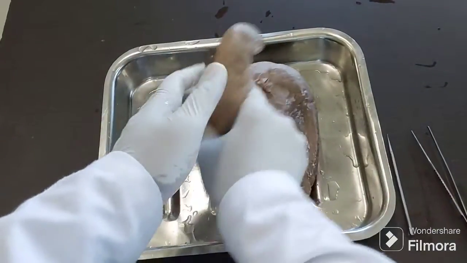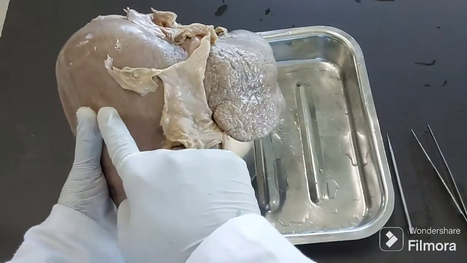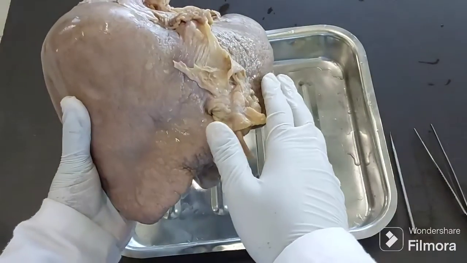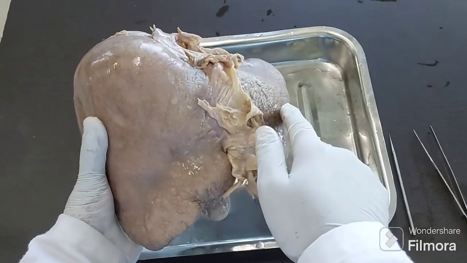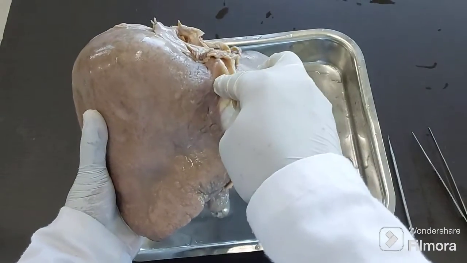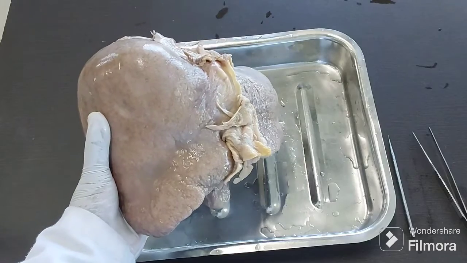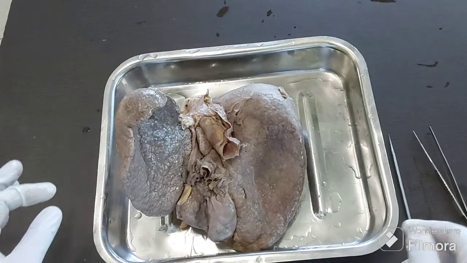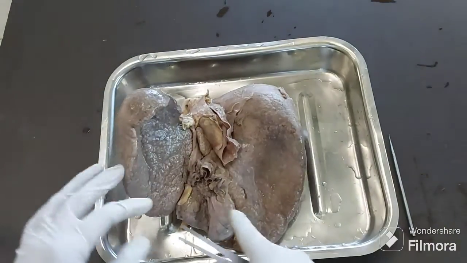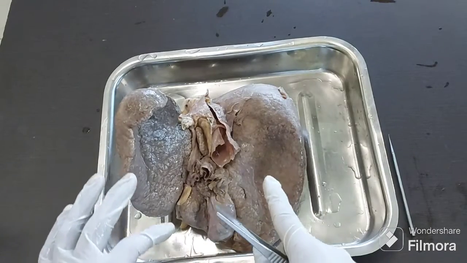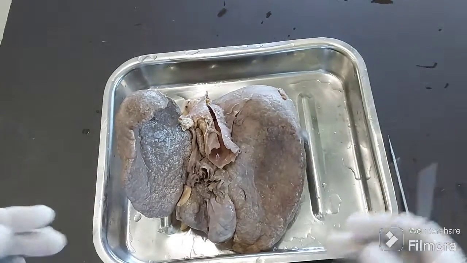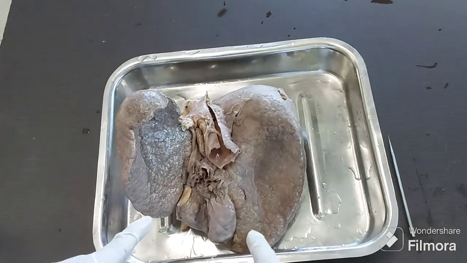I already told you there are two anatomical lobes, a right lobe and left lobe. On the diaphragmatic surface, the right and left lobe is divided by this structure. What is the structure? That is the falciform ligament. But on the visceral surface, the whole is a visceral surface we are seeing, the liver is divided into four lobes. So what are the structures present on the visceral surface of the liver?